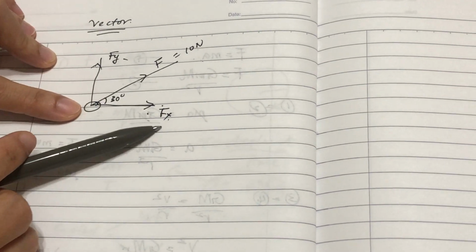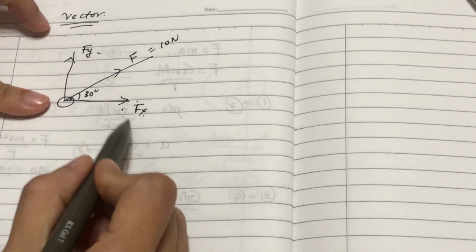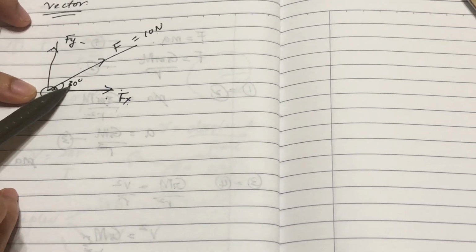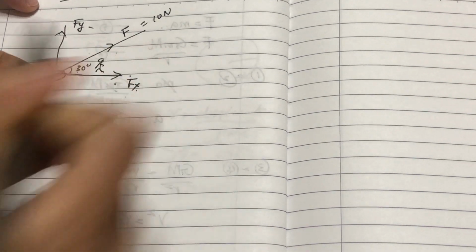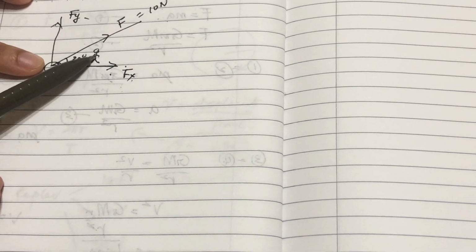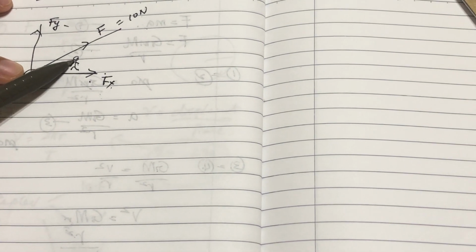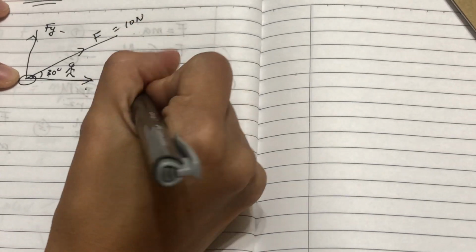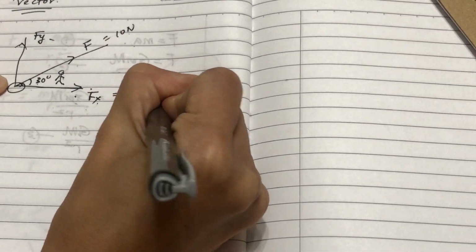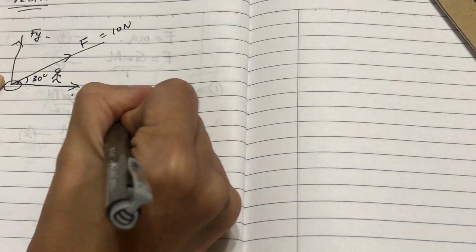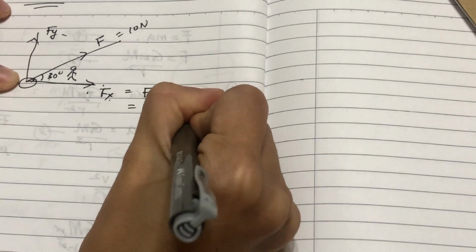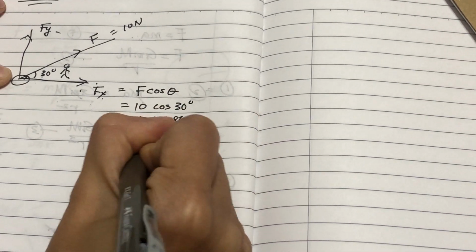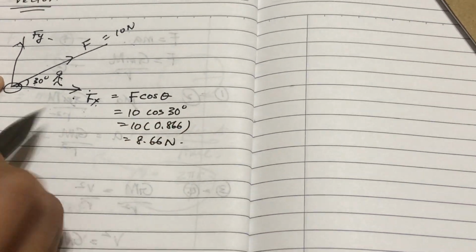So what is the value of the x component? You still remember I said you imagine that you are standing, let's say Surya standing here. Surya can imagine that he wants to find the force acting beside him, right? So beside him will be cos. So Fx equals F cos theta. That will be 10 cos 30, which is 10 times 0.866, which is 8.66 Newton. This is the x component.